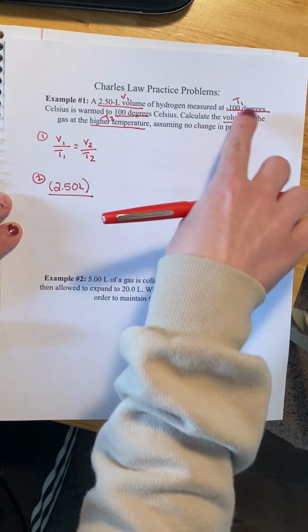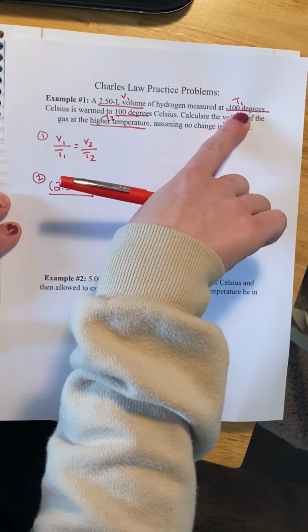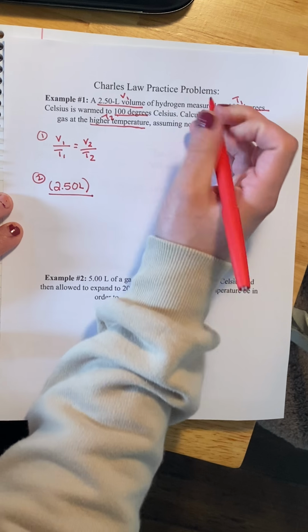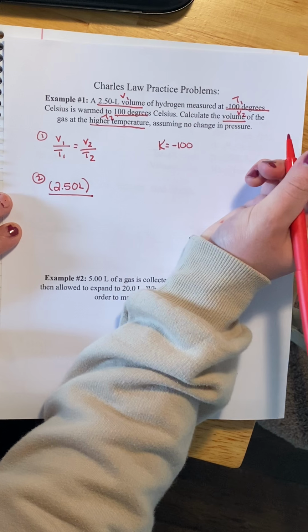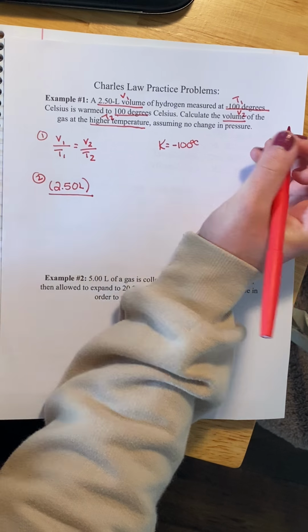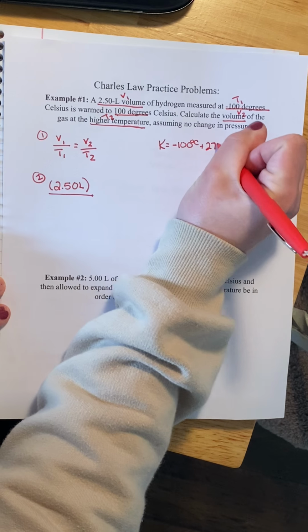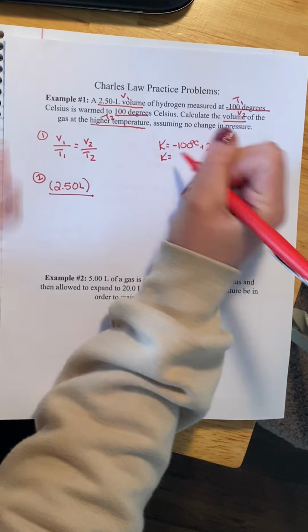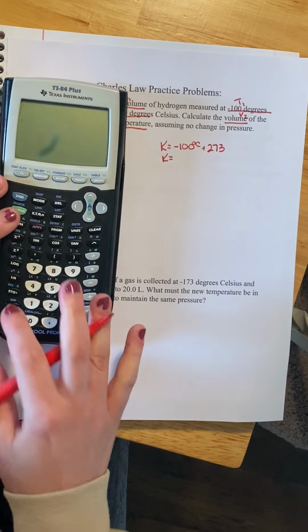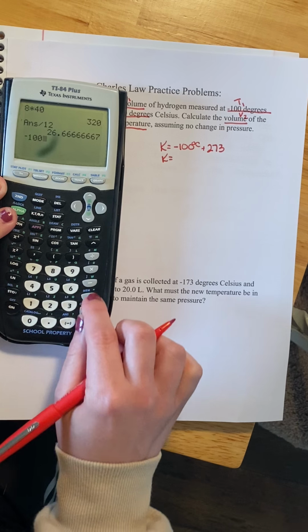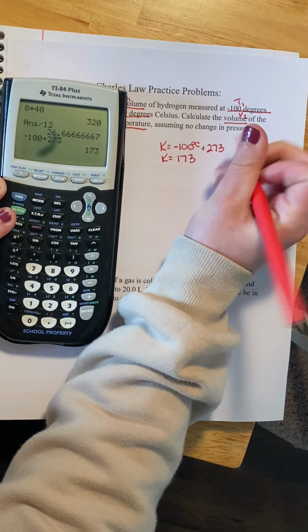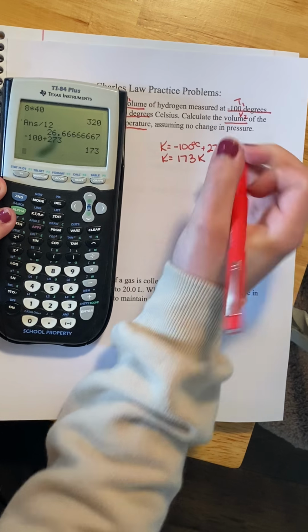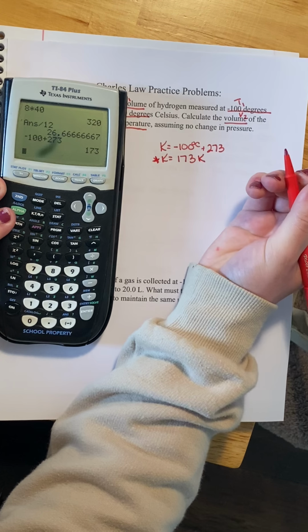Over, and then I have to do another step. I have to convert this to kelvins. So kelvins is going to be the degrees Celsius. So I have negative 100 degrees Celsius plus 273. Let me just calculate that real quick. If I plug that in, negative 100 plus 273 gives me 173 kelvins. Use this number.